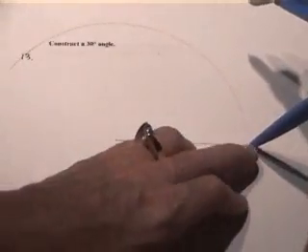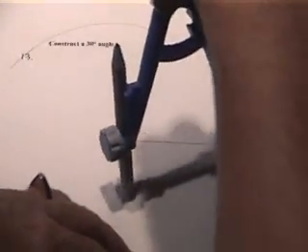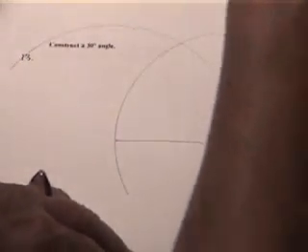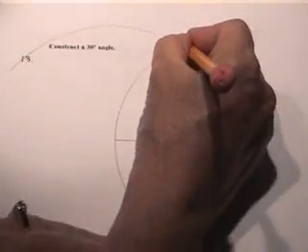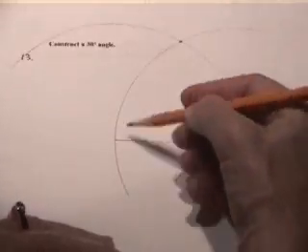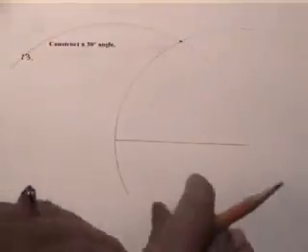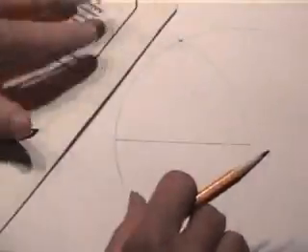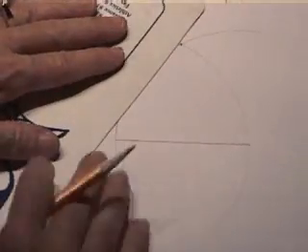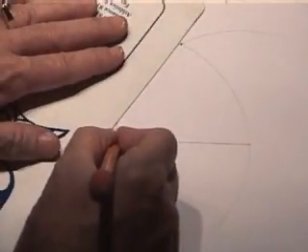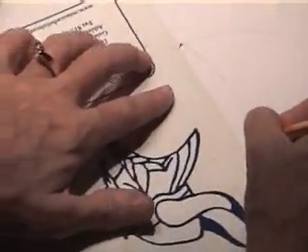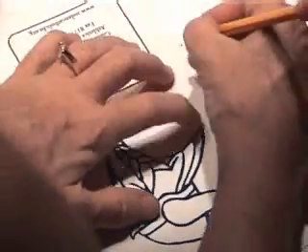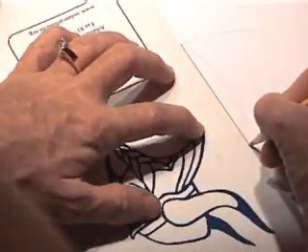You can just eyeball it and see that the only point you really need here is this point. So you can just do an arc here and an arc here. Know that's what you're shooting for. Now then again, I'm going to connect them. Okay, there's one side. And here's my other side.